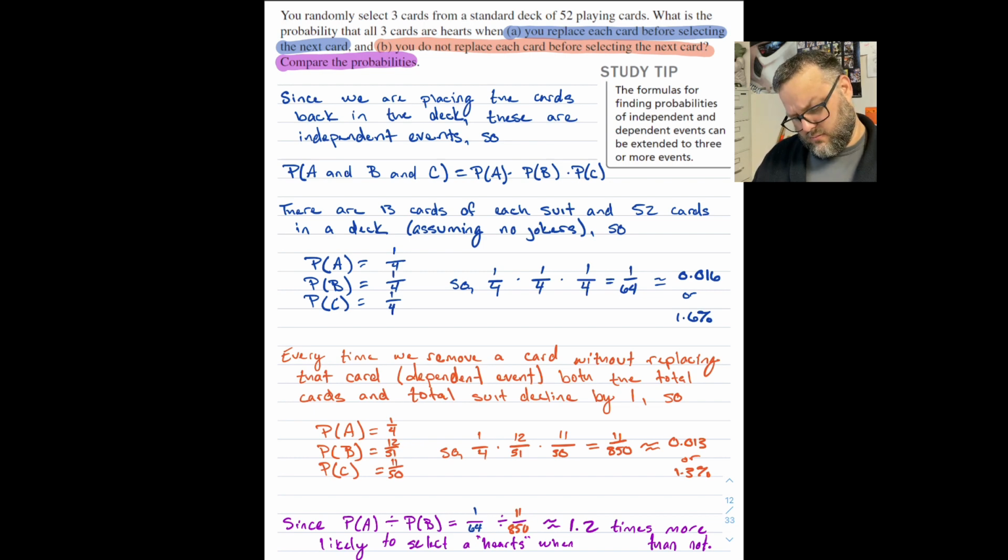I don't know why I said when here. When you replace, that's why. I'm just going to say when replaced, then not. Whew. I had to look at my notes real quick because I don't know what I was supposed to be putting there.